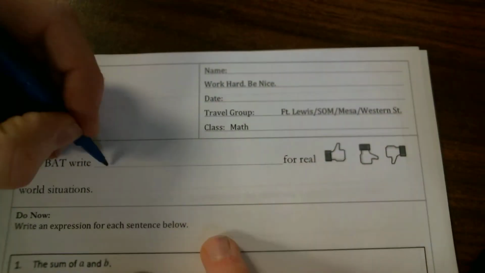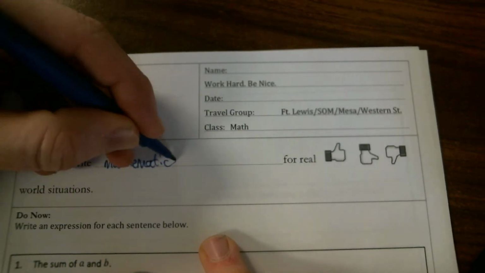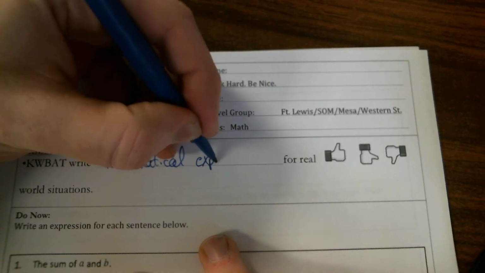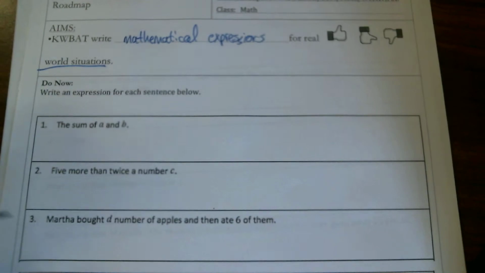Today we'll be looking at Module 4, Lesson 17, where we're going to be writing some mathematical expressions for real-world situations. So what we're going to do is a series of practice problems, our do now as an example, that lead up to a real-world situation.